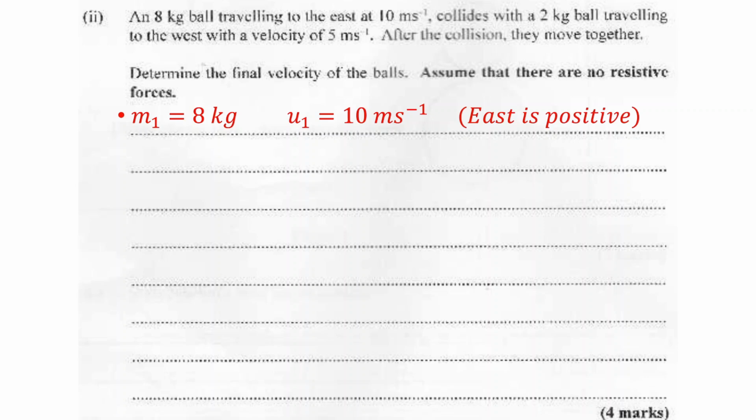So mass 1 will be the 8 kilograms, which is traveling to the right initially at 10 meters per second. Then the second mass will be 2 kilograms, which is traveling initially to the left at 5 meters per second. So U2 will be negative 5 meters per second. I just realized my mistake here, but please, when you do it, M2 will be 2 kilograms and U2 will be negative 5 meters per second. Then I want to find the final velocity that they move together with.